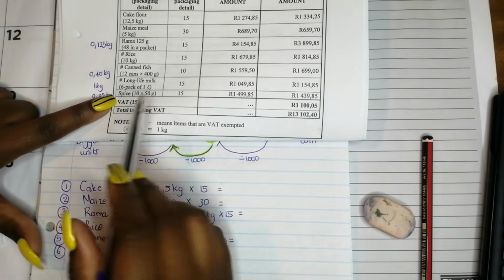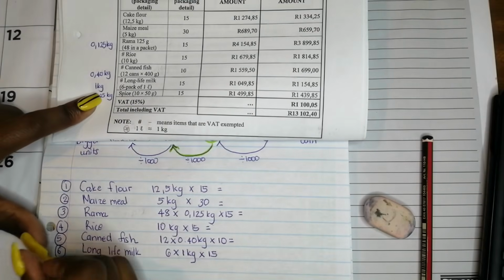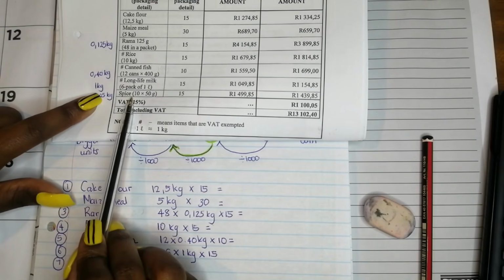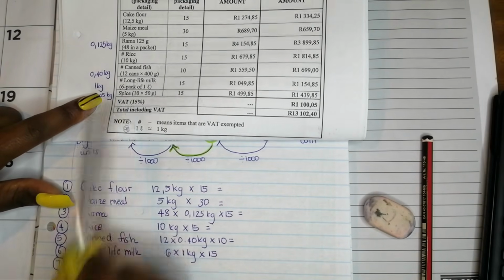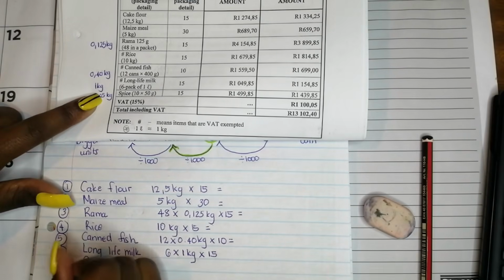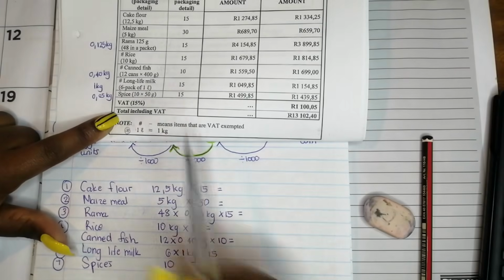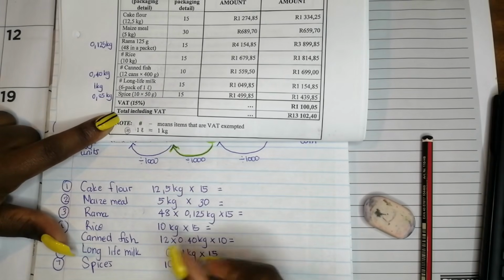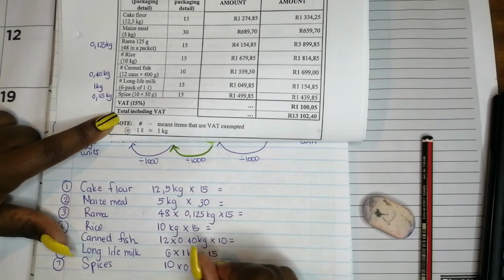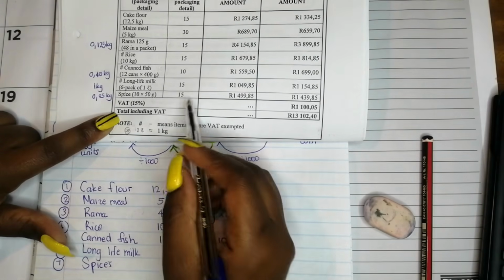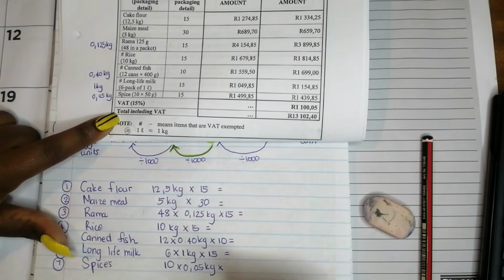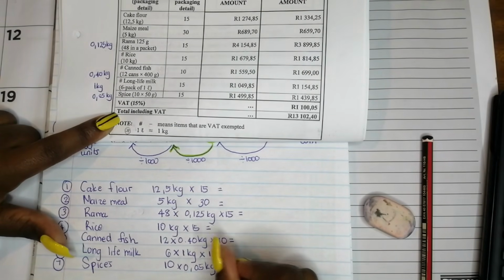Okay, and let's have a look at the spices. With the spices, each packet has 10 spices, and each spice in that packet weighs 0.05 kg. And you're going to multiply by how many packets she buys, and that is 15.